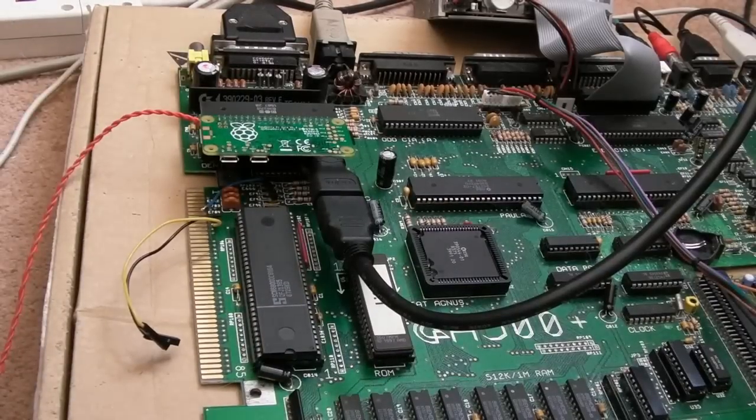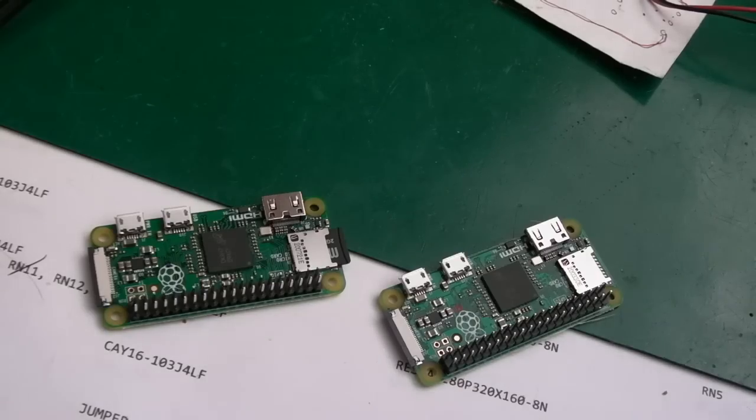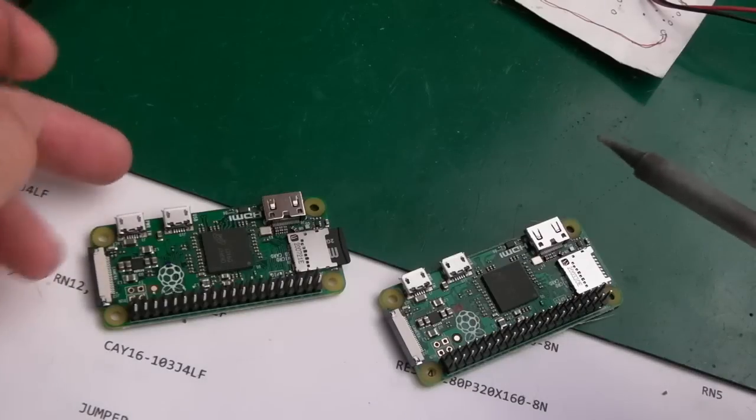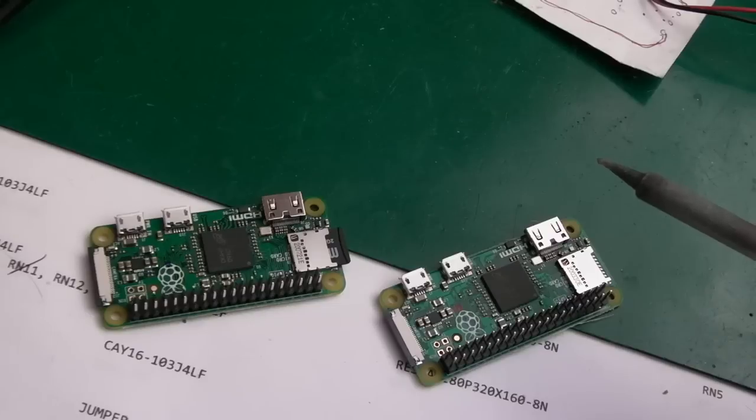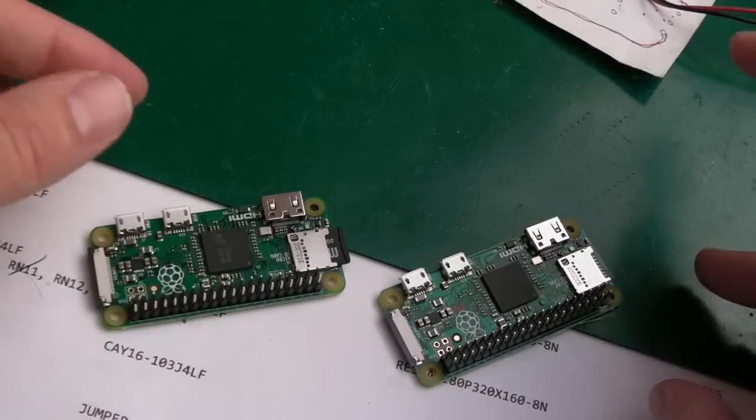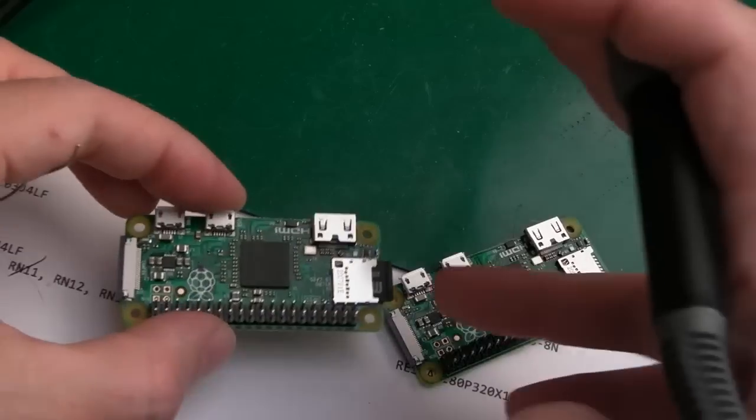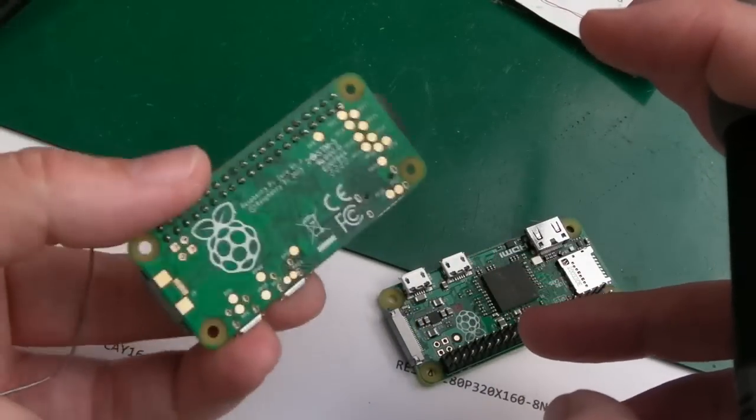Right, let's give that a try. So I'm getting nowhere with that Pi at all. It's flashing the green LED a couple of times and then nothing. No HDMI, you can leave it for a few minutes to boot, nothing. I've taken the micro SD card out, as I say, and that's okay.